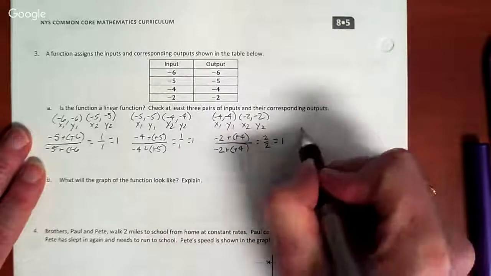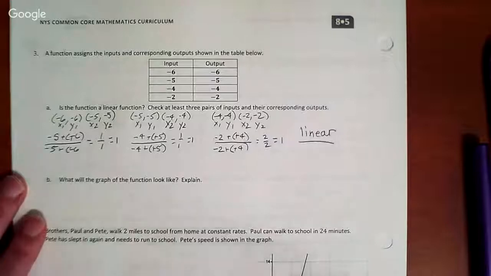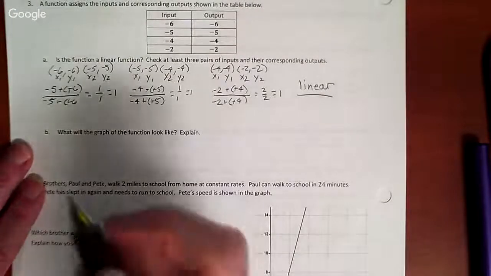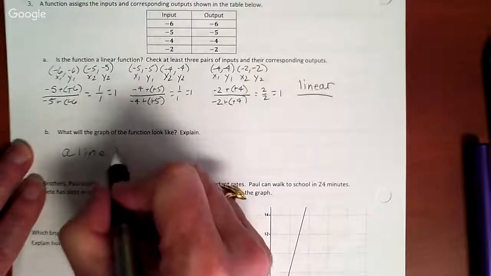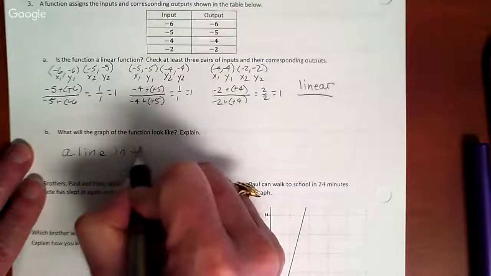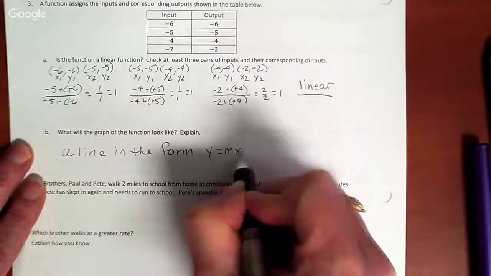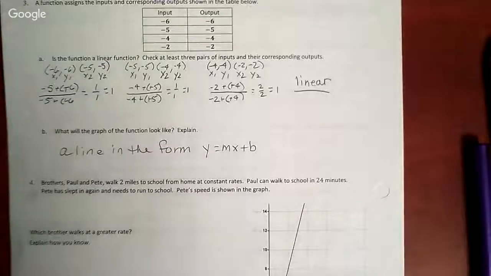All right, so based on all of this, we have our linear function. It says, what will the graph of the linear function look like? And explain. The graph will be a line in the form y equals mx plus b. Okay. Next.